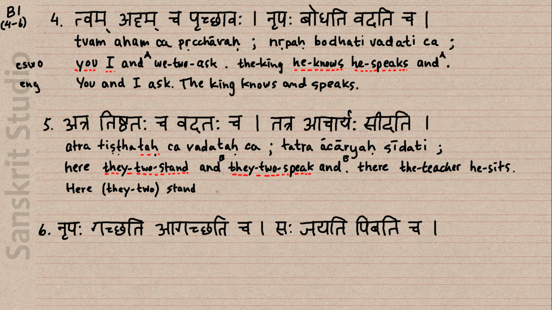Okay, so here they do stand and speak. And we also must not forget the B here, the B syntax for the retranslation, because otherwise we would just end up with the last and over here. Our assumption would be then that there will only be one cha in the Sanskrit, but there are two.